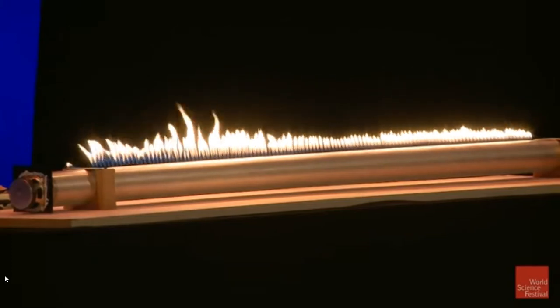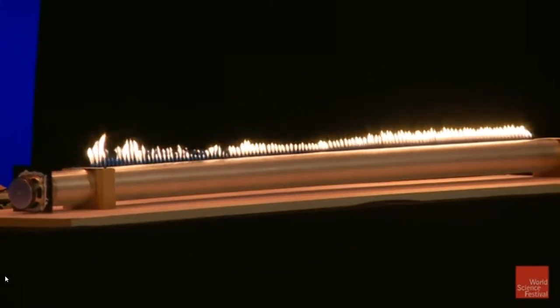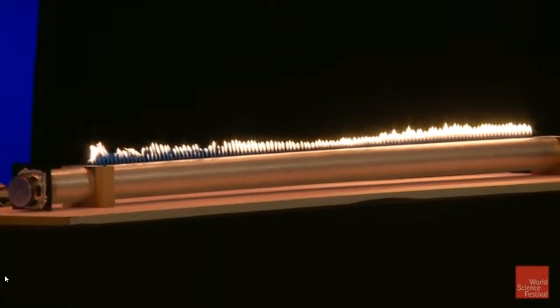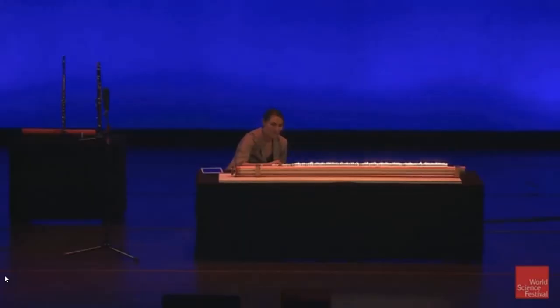And for certain frequencies, the tube really likes it. And what you're going to see, if I can find one for you guys, turn it down a little bit. It's a little finicky with the air conditioning, so.